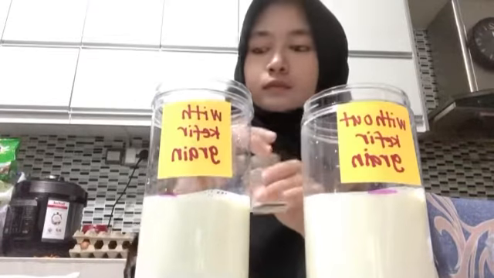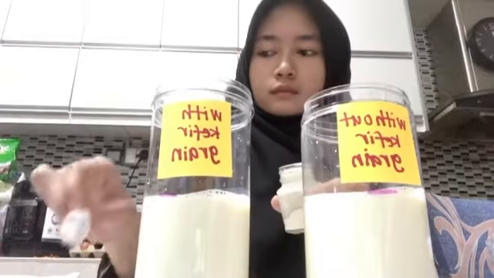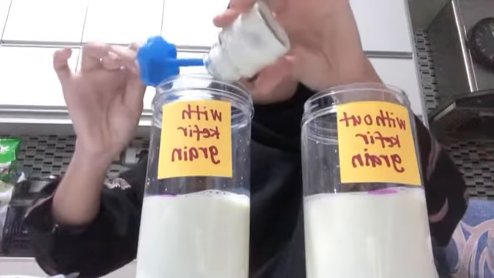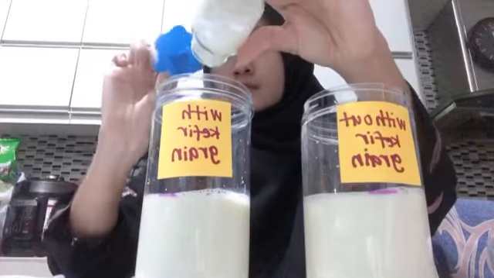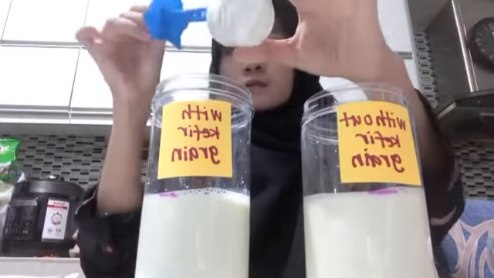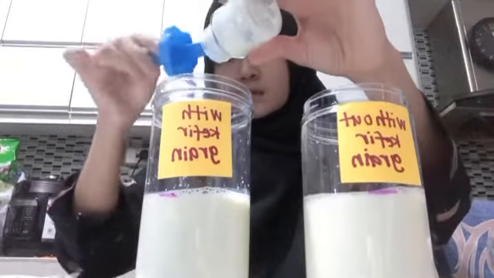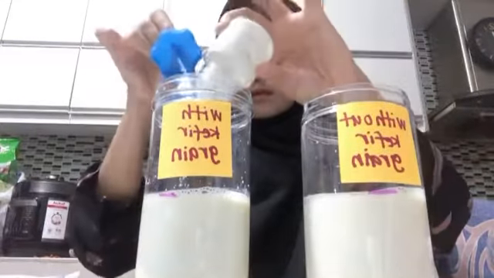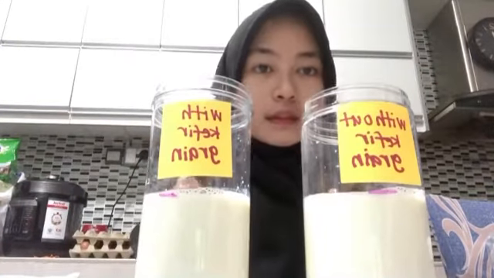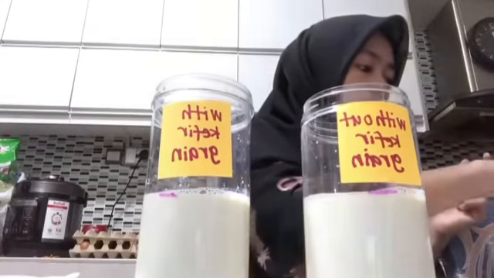Now it's time to put in our kefir grains. Kefir grains are not really easy to get. I bought mine at Shopee. Surprisingly, everything is available at Shopee. These kefir grains have survived three days of transportation using the mailing courier. It is still alive. Next, we need to cover our glass jar with paper towel and secure it with a rubber band.